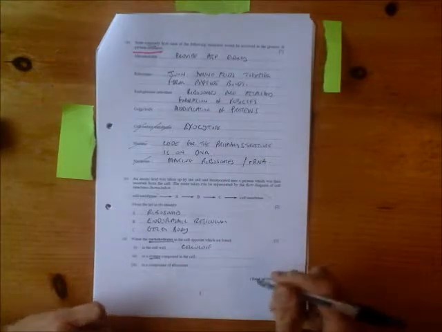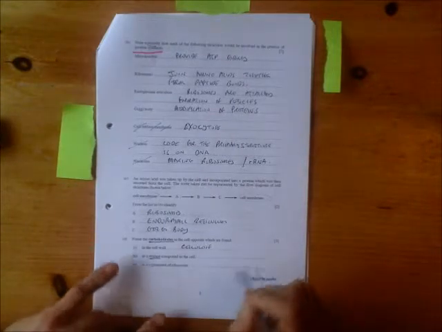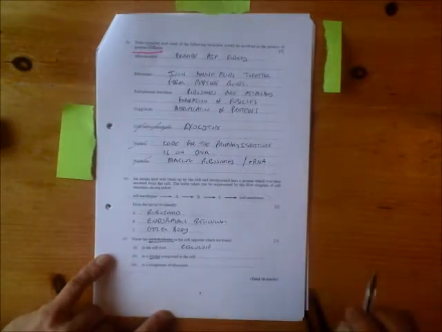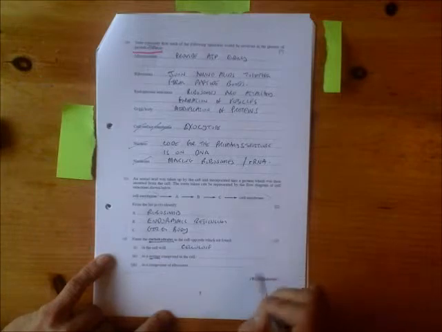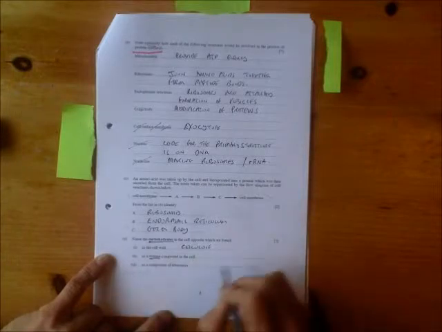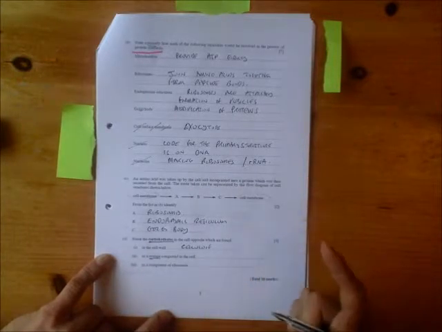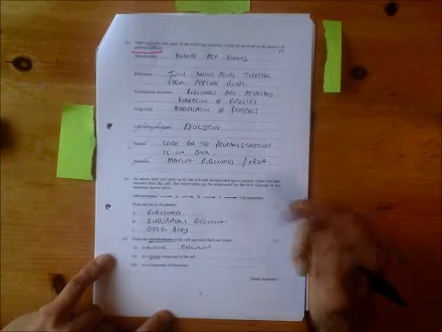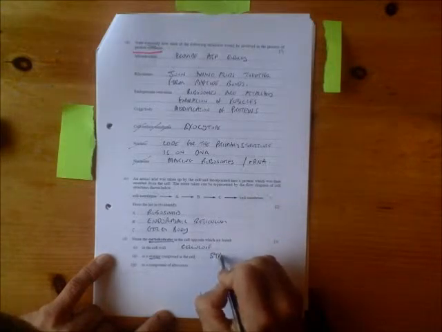Well, we've got two polysaccharides that are used for storage. Remember, monosaccharides and disaccharides are soluble and will interfere with the osmotic potential of the cell, so they're not used. So we're looking for a polysaccharide storage. It's either got to be starch or glycogen, but which one's in plants? Well, that's starch.